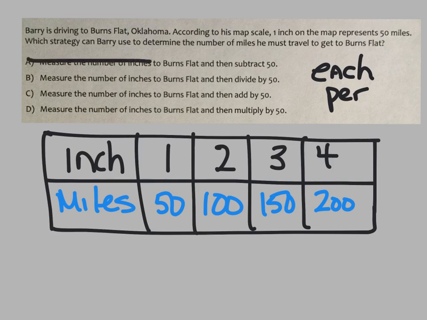Not choice A. Choice B. Measure the number of inches and then divide by 50. So if I had 2 inches and I divided by 50, wouldn't I get a very small decimal in response? Clearly not dividing by 50.